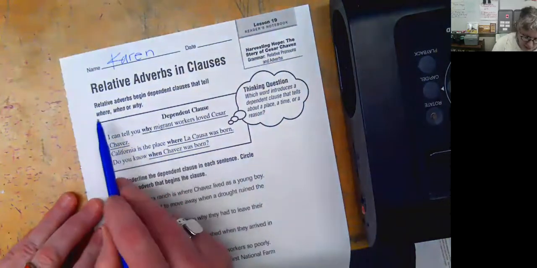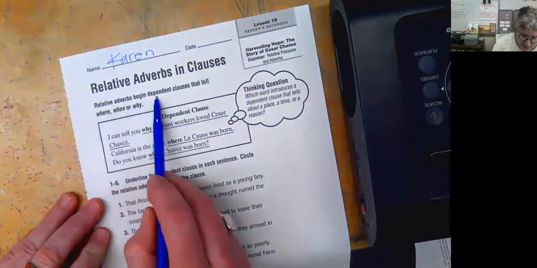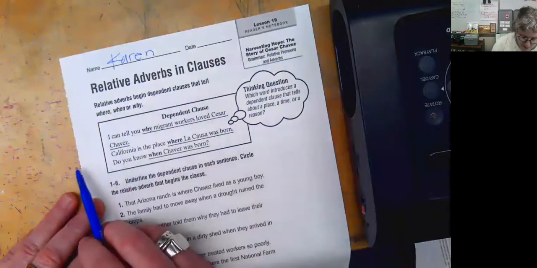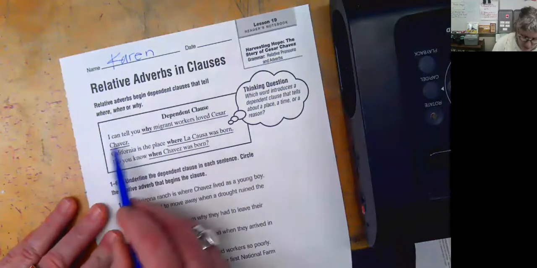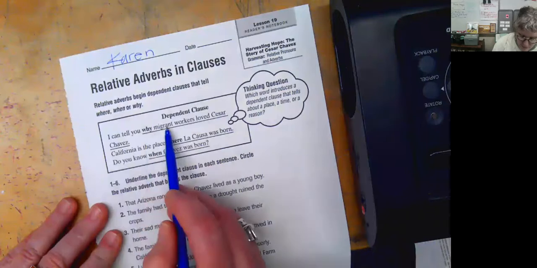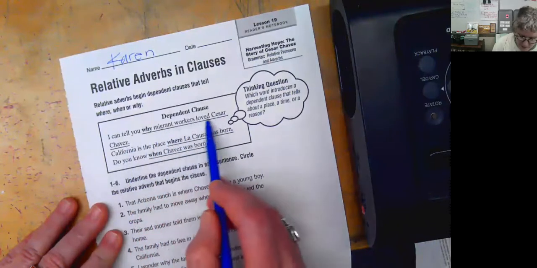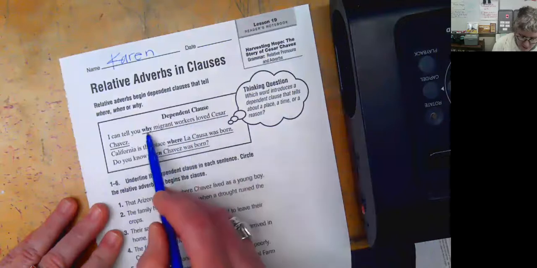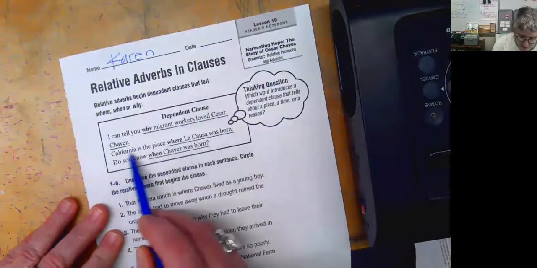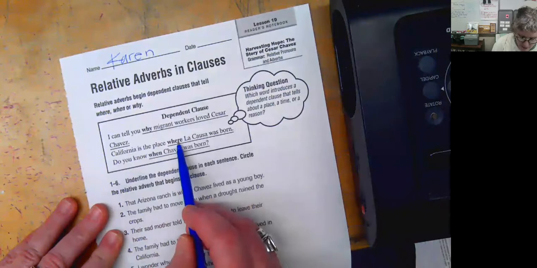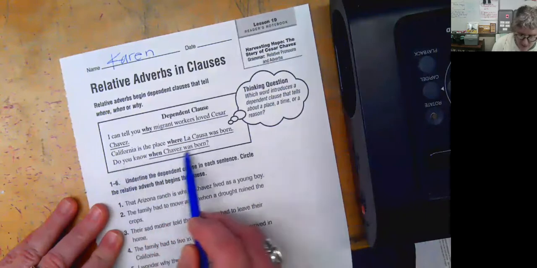So we're going to look at relative adverbs that begin dependent clauses that tell where, when, or why. So here's an example. I can tell you why migrant workers love Cesar Chavez. So this is our dependent clause right here. So it starts with why. California is the place where La Causa was born. So we have where. Do you know when Chavez was born?